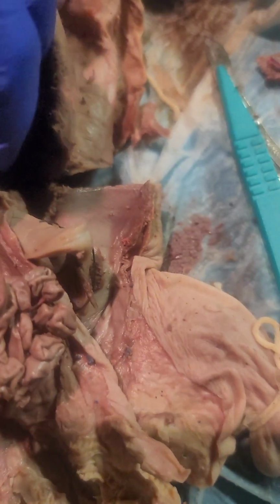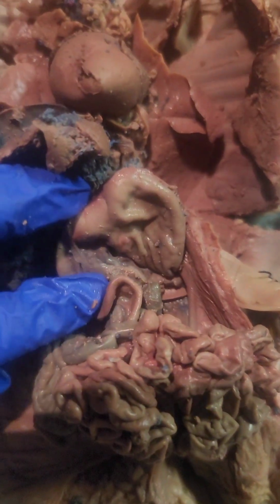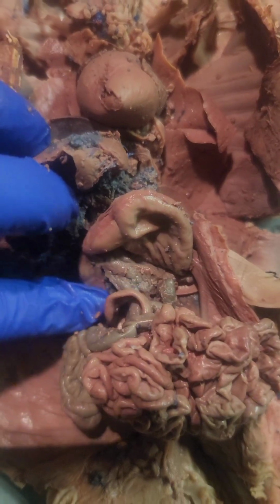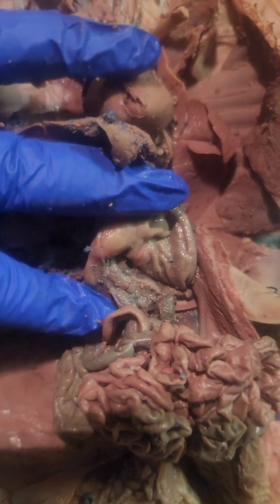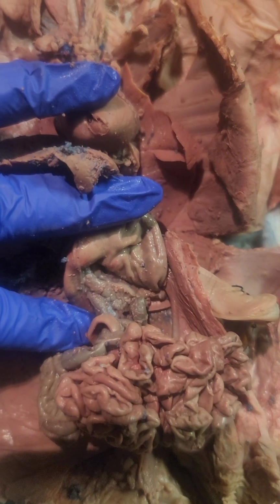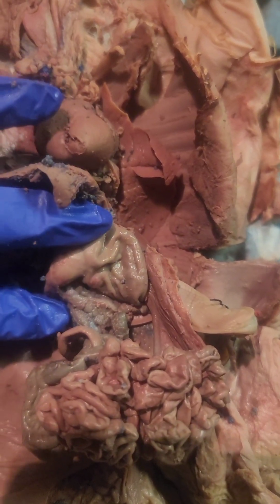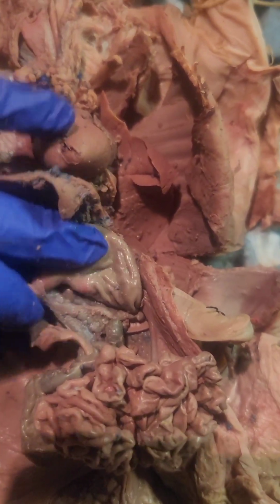So we have, like I said, the stomach. The lower esophageal sphincter is basically at the bottom, right here. Sphincter. I'm sorry, wrong sphincter. This is the pyloric sphincter that goes down into the small intestine, which is this big wad here.